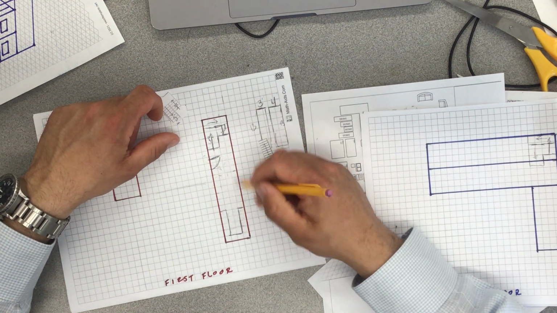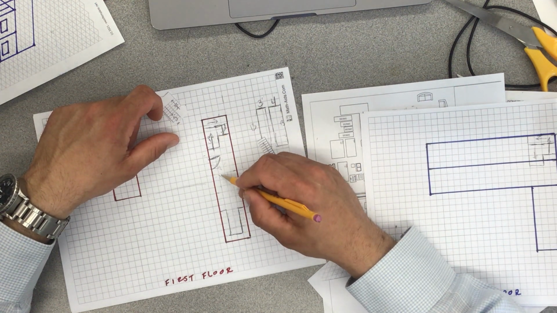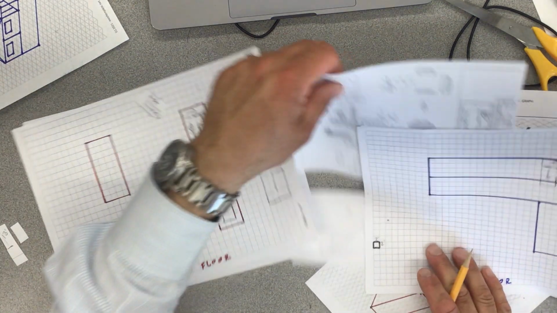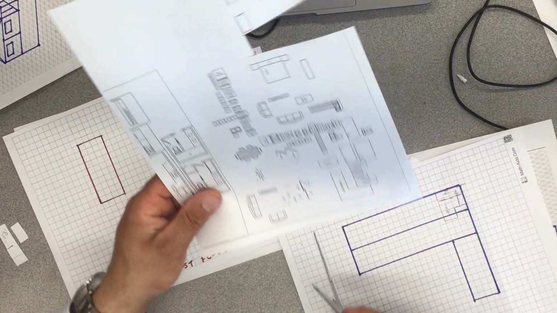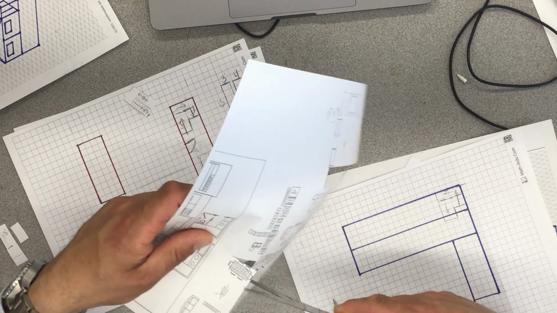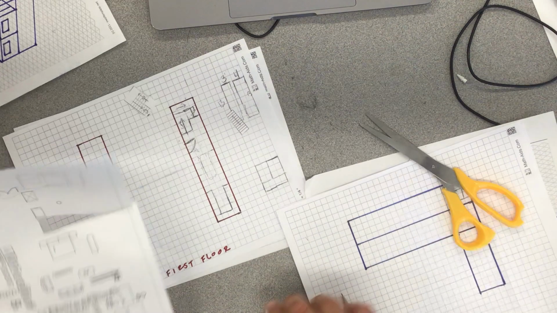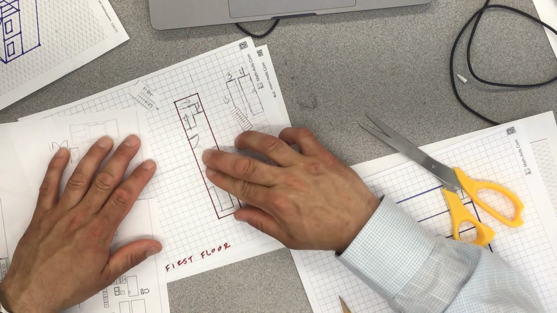So kitchen, stairs, dining room table, if I think about it. Oh, guess what? When I go over here, what do I have? Dining room table.